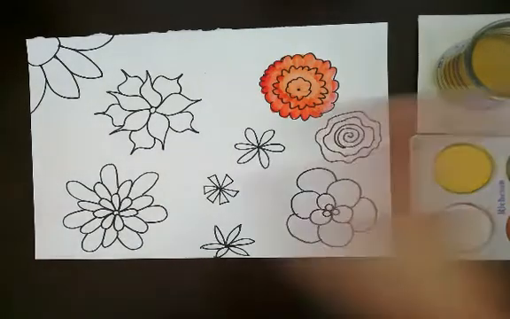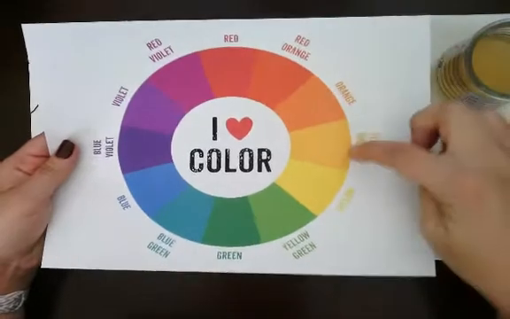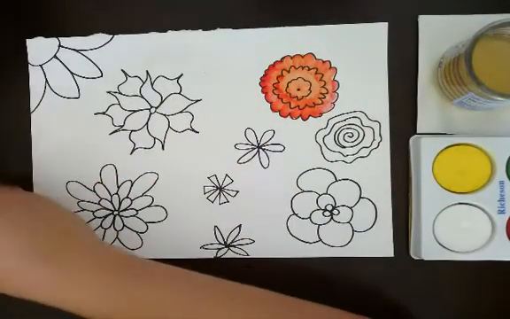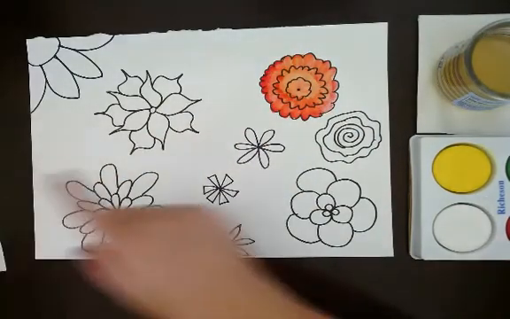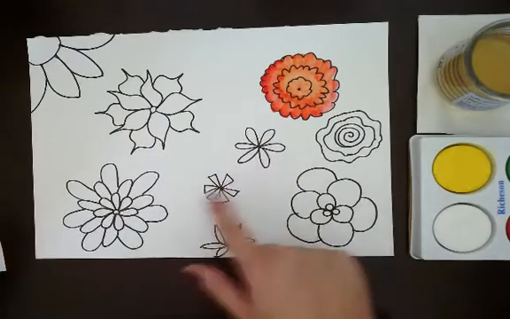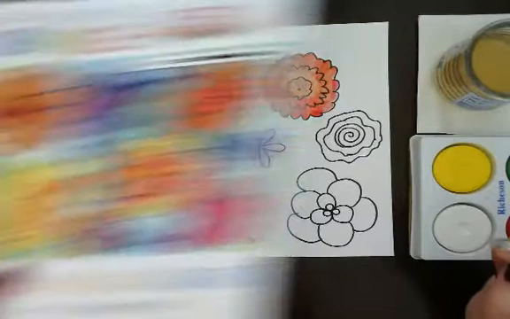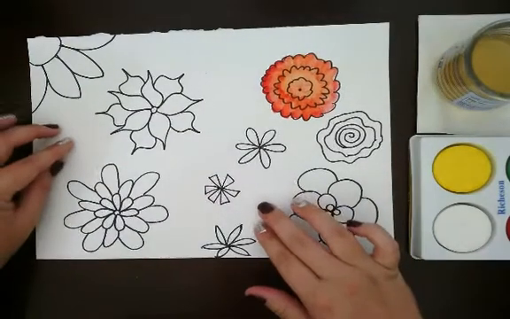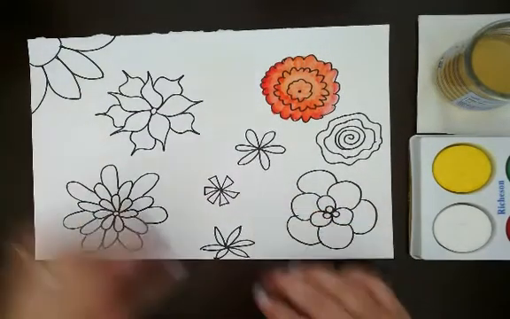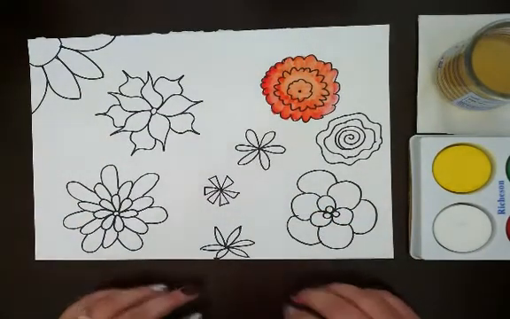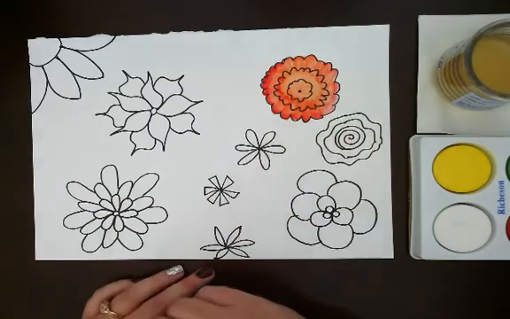Now, the next thing you're going to do, because I demonstrated the one, is you're going to pick your different analogous colors for your flowers, remember, colors on the color wheel that are next to each other, any combination of your analogous colors, and you're going to paint the rest of your flowers. After you're done painting your flowers, come on back and we'll talk about the background.